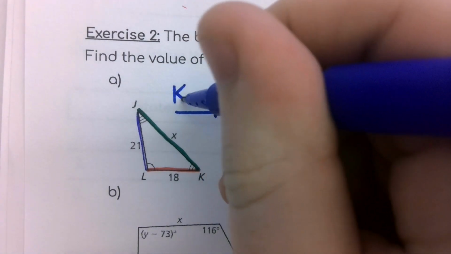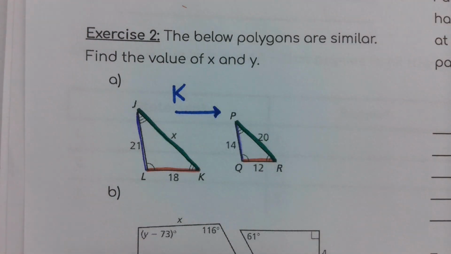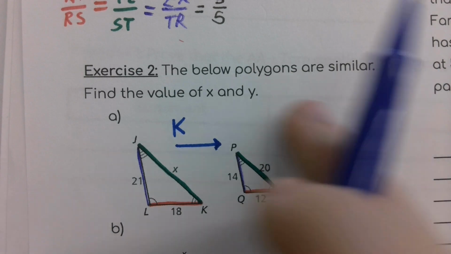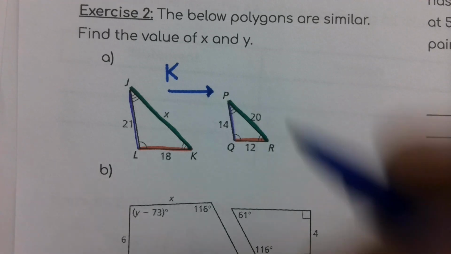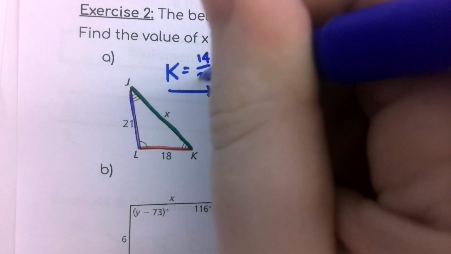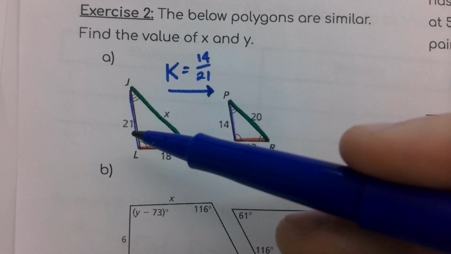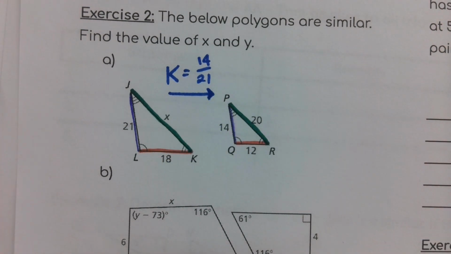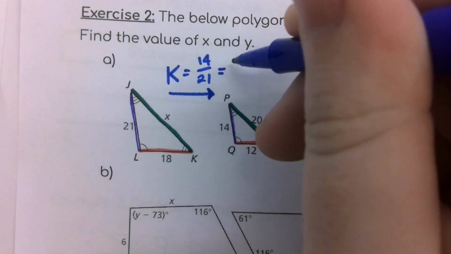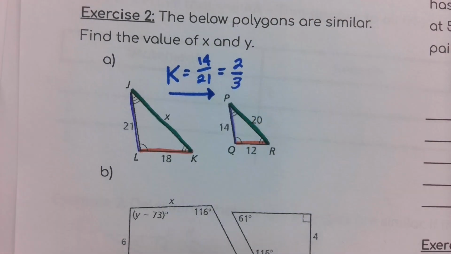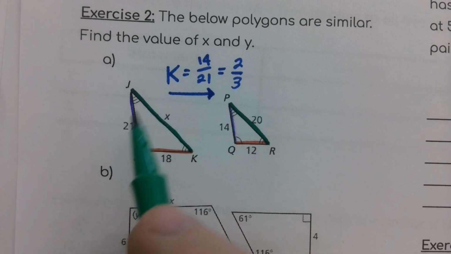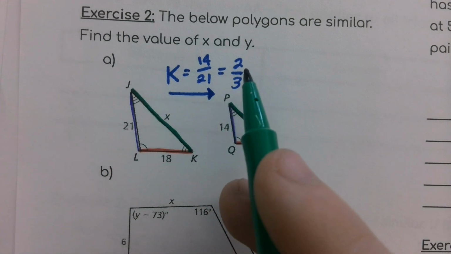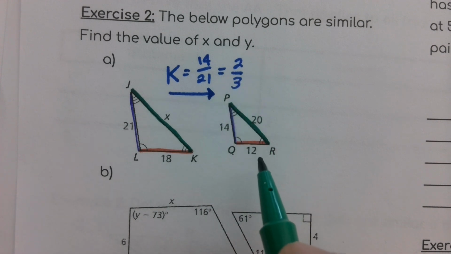So how do we find k? Well, to find the scale factor k, going from left to right, we take something in the second triangle and divide it by the corresponding part of the first one. I'm going to do 14 over 21. Since 14 is here, 21 is here, they're corresponding parts, we can divide them. 14 over 21 is 2/3. So here's what this tells us. This tells us that any side on this first triangle could be multiplied by 2/3 to make the second one.